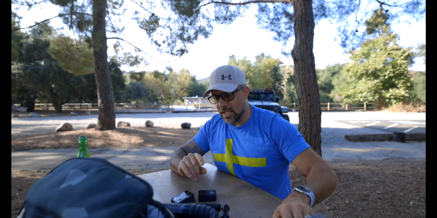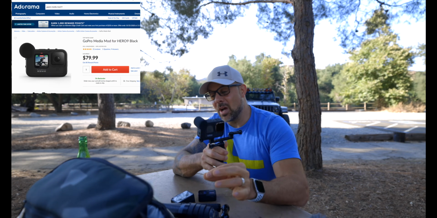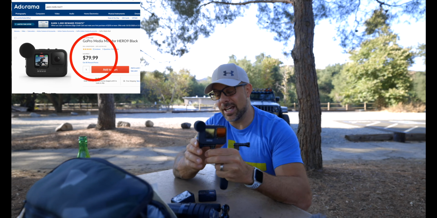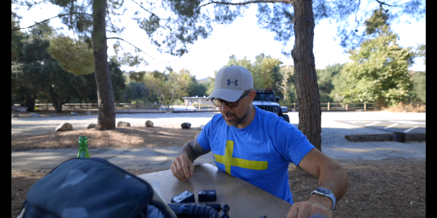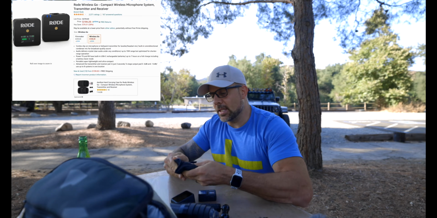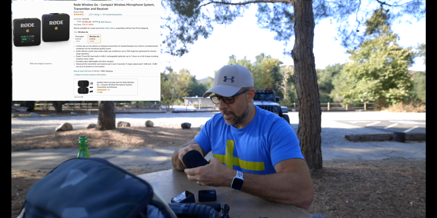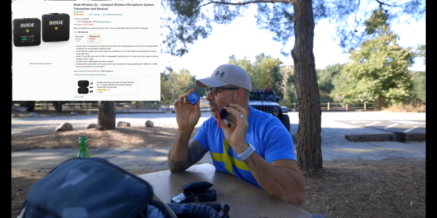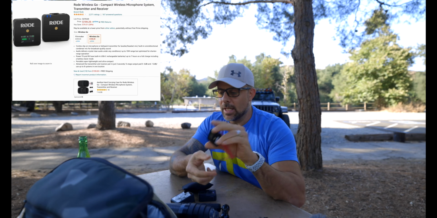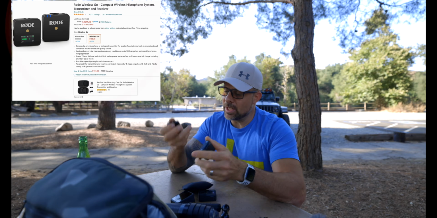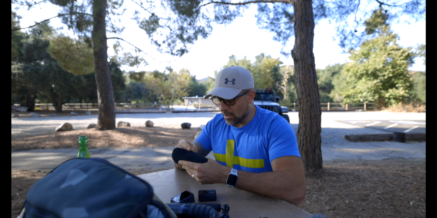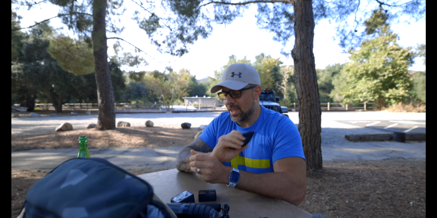And then we have the GoPro Media Mod, and that is around this Hero 9 right here. And of course that is $79.99 on GoPro's website. And then last but not least, which is the oddball here, and that is the Rode Wireless Go. And this is the most expensive out of all the options I'm going to be sharing with you here today, but there are some really big advantages to this wireless mic system from Rode. This is $199, basically 200 bucks. But again, it has a lavalier mic with it, and I use this a lot.